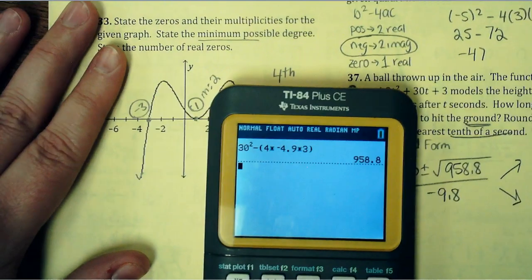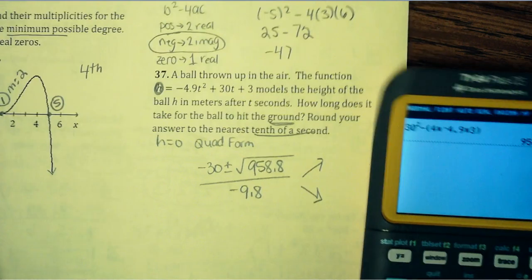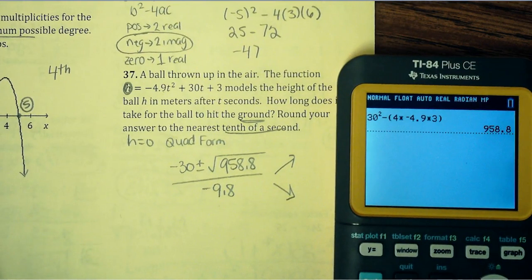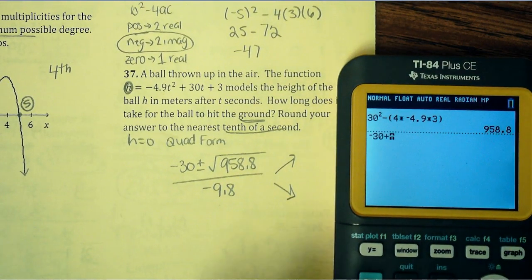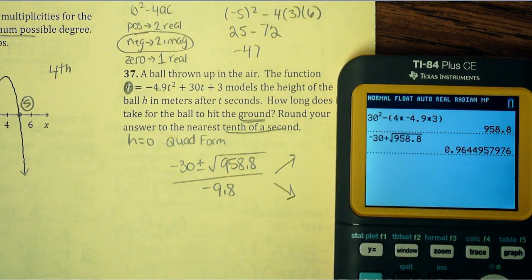I can't seem to learn my lesson about the glare. We're going to have to do it on this side. Alright, so I'm just going to go ahead and type negative 30 plus the square root of 958.8, and I'm going to divide that by negative 9.8.